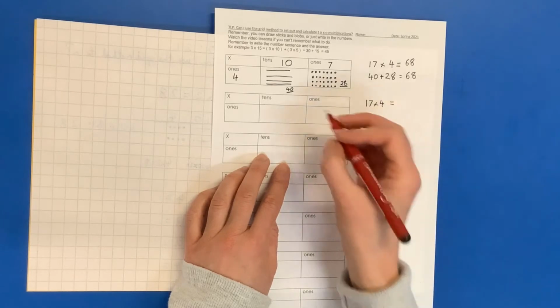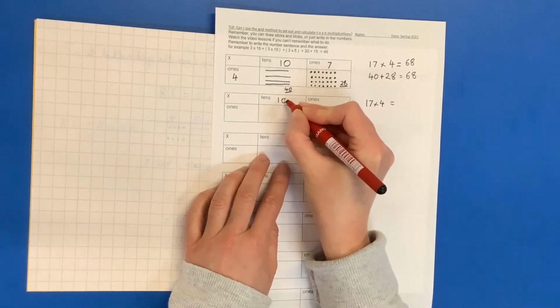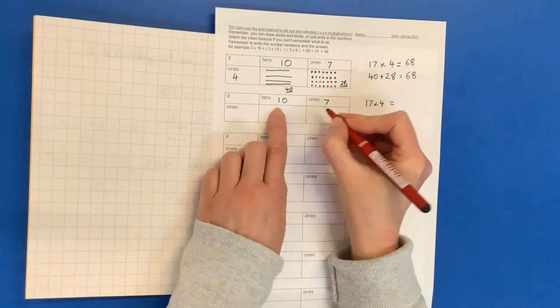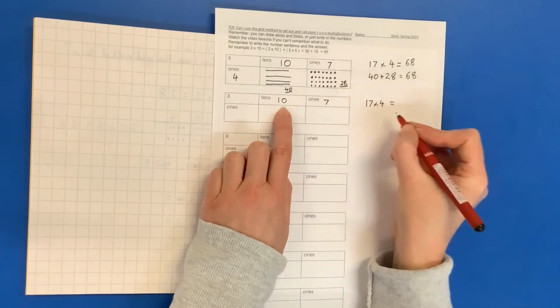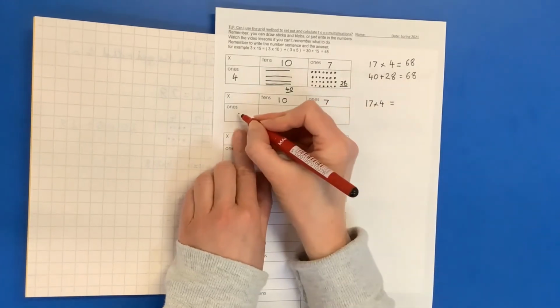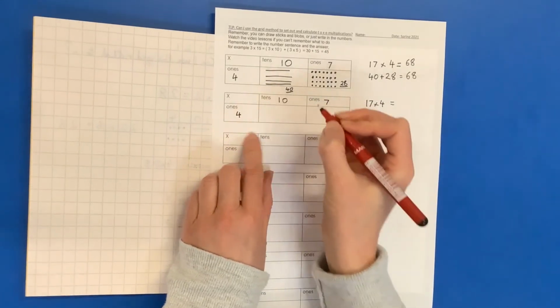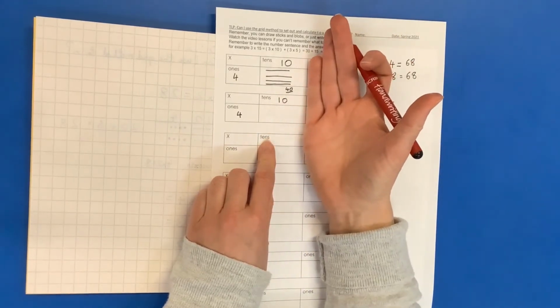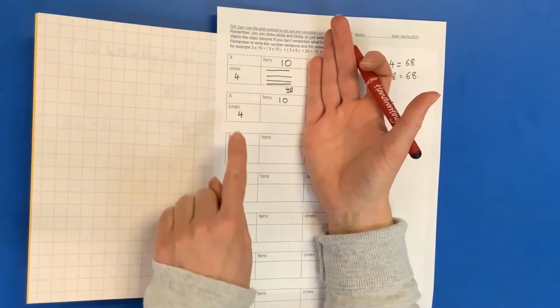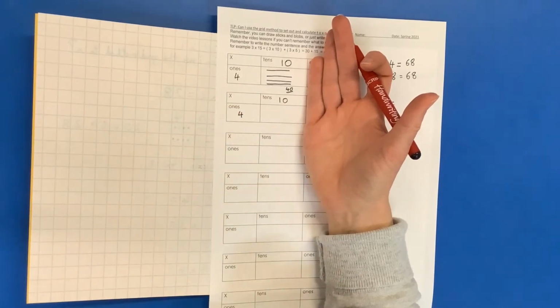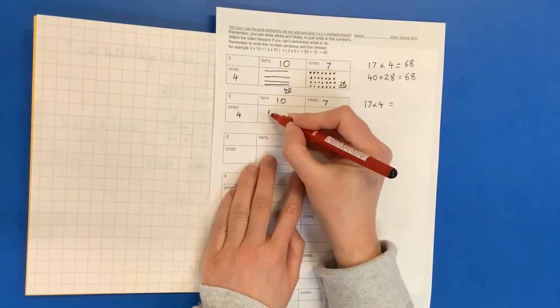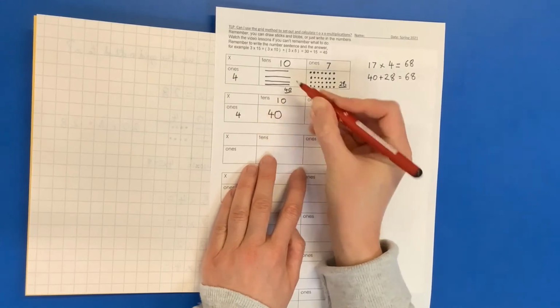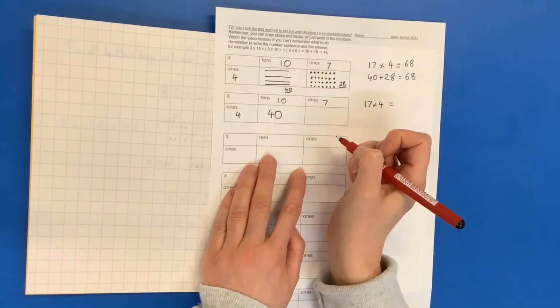So again, 17, I split it into 10 and 7. So 17 in a group. How many groups do I want? I want 4 groups. But now instead of drawing it all out, I'm going to take my tens. 10 times 4 equals. And as we know, 10 lots of 4 equals 40. Exactly the same as I found above.